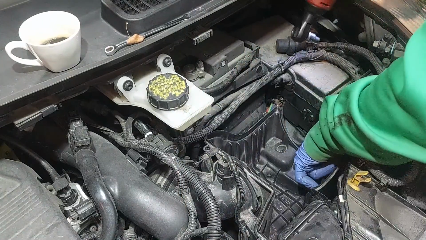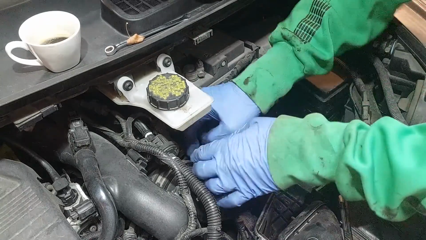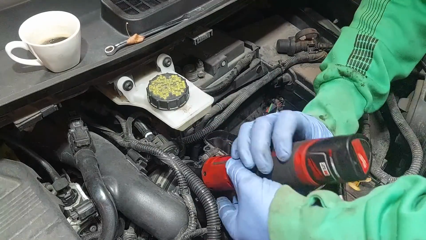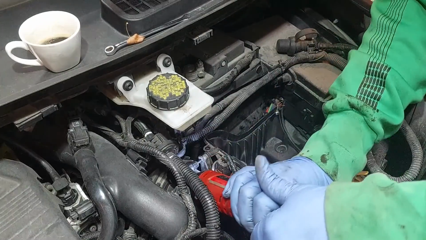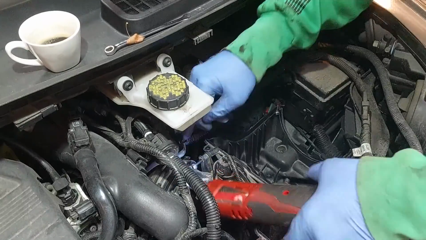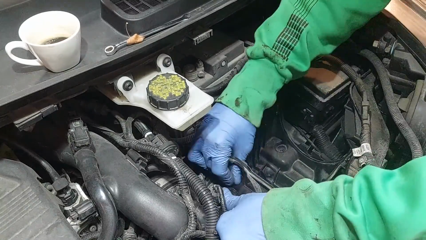Okay, what else? Something else is supposed to be holding this in. Probably just rubber. Let's see if this is all out. Okay, there. Once you get both those two screws off, this hose will go out of the way.